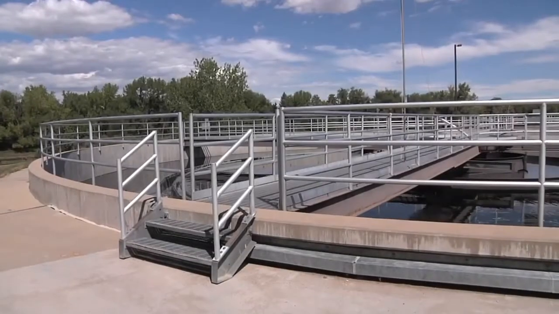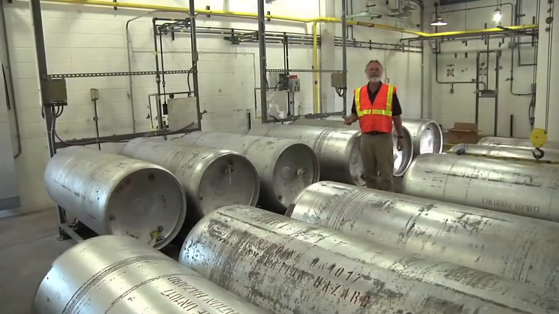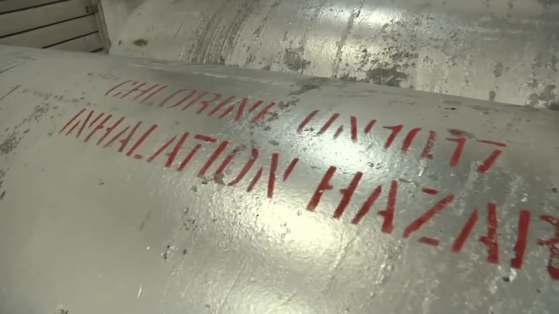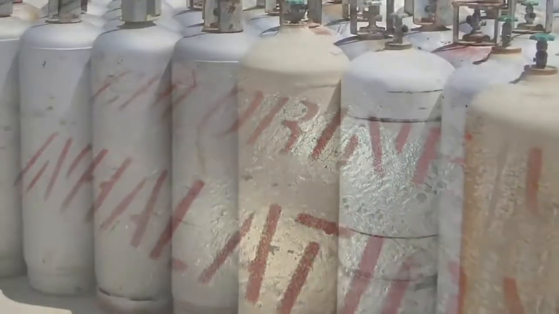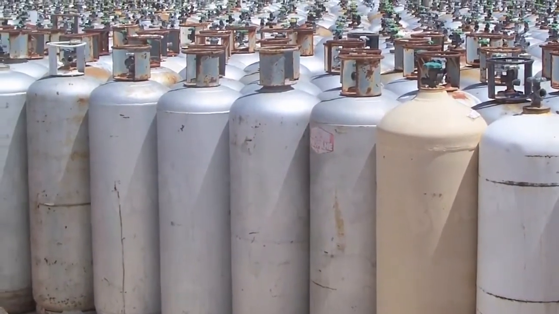So once we finish with the wastewater coming out of the secondary treatment facility, we have to disinfect it before we can discharge it into the stream. At this plant, we use gaseous chlorine to disinfect the wastewater, and it's coming in 1-ton cylinders. It could also come in 150-pound cylinders or 100-pound cylinders.